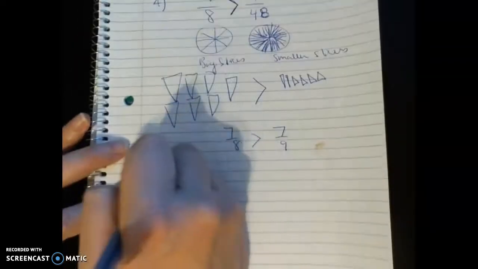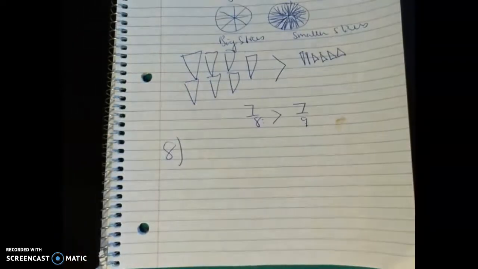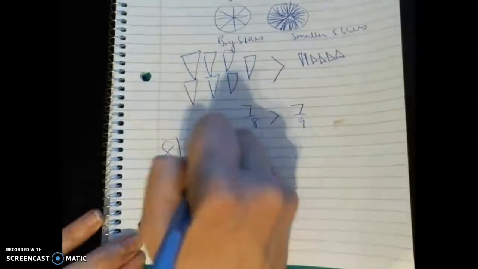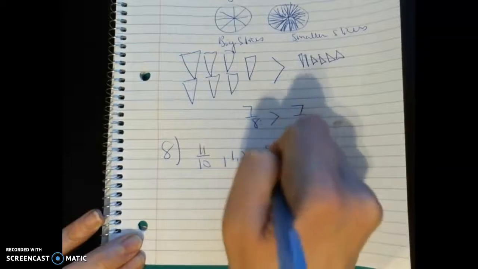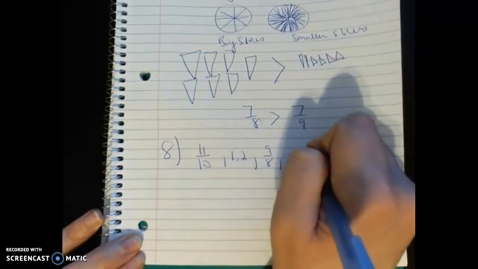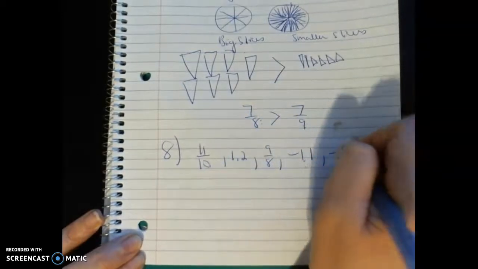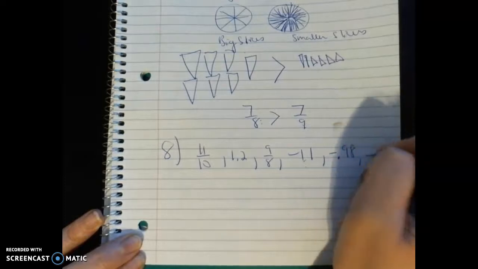All right, let's look at 8. In question 8, it says, without using a calculator, order these from, let's see, smallest to largest. All right, so we have all these. We have some decimals, we have some fractions, we have some negative numbers.